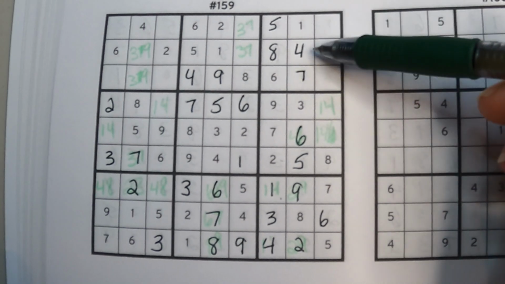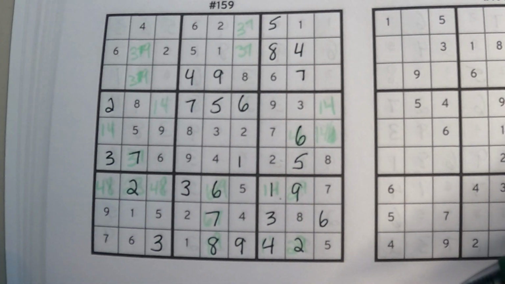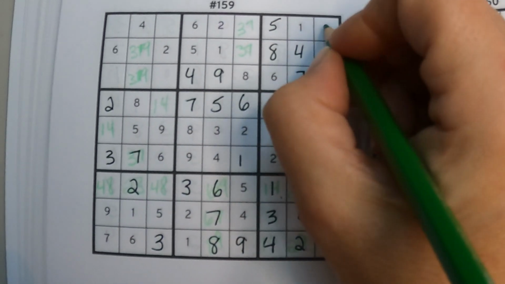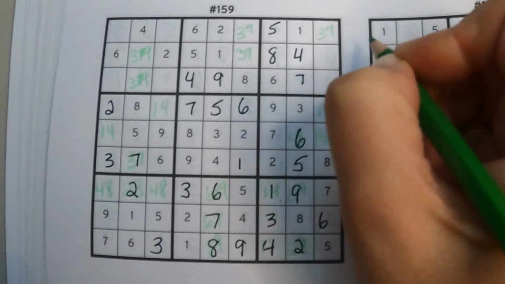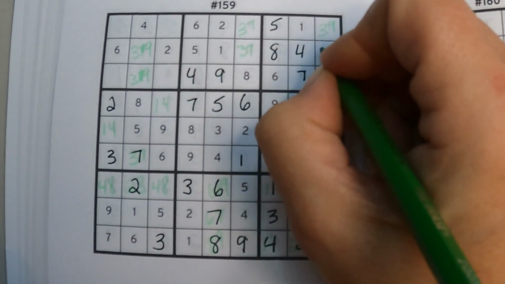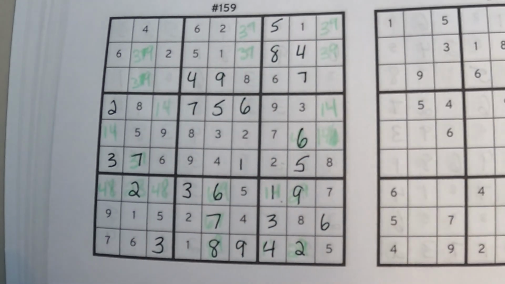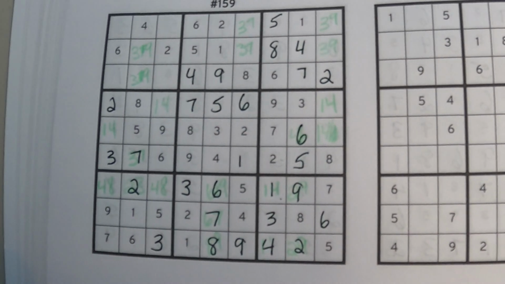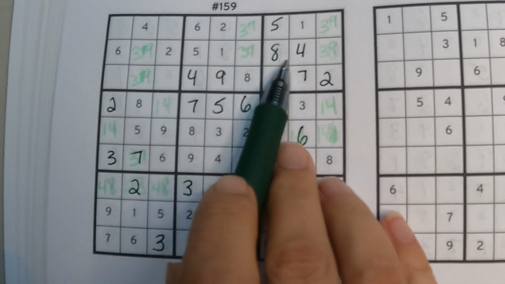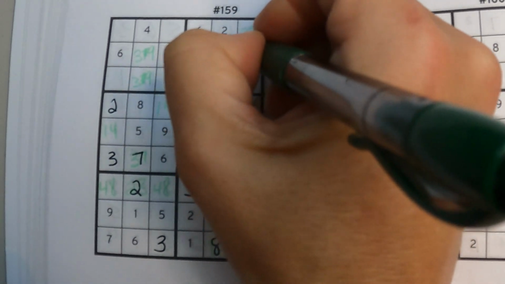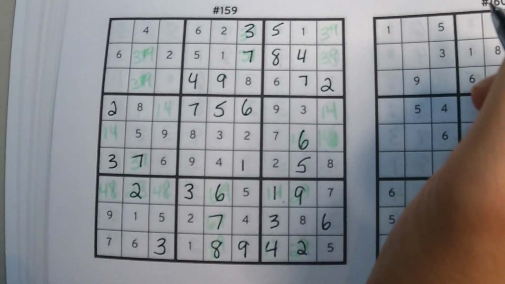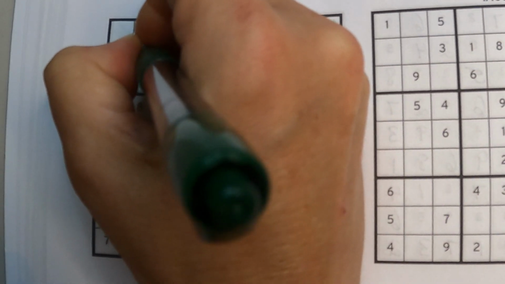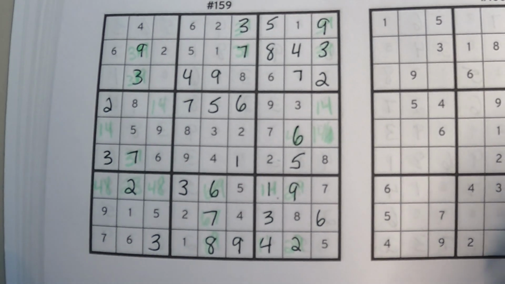For this box then, we're missing 2, 3, and 9. We've got a 2 here. So 3, 9. A 2 here. So 3, 9. That means our 2 has to be here. And if we look across this row now, the only place our 7 can be is here. So that makes this a 3, which makes this 9, 3, 9, 3.